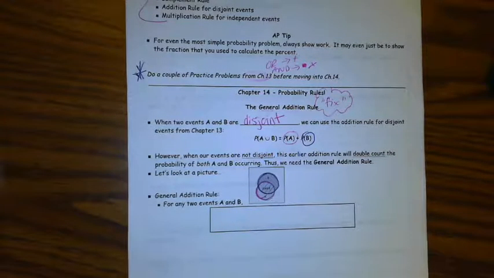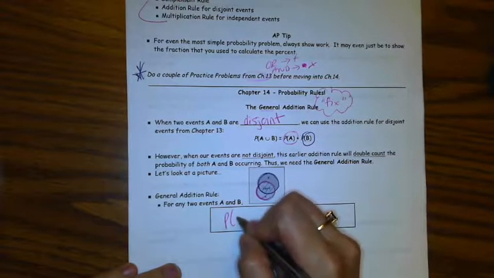So there's a simple fix for that. We just need to subtract that overlap out. So that we add it twice, we subtract one out, and that way we're not double counting that section.